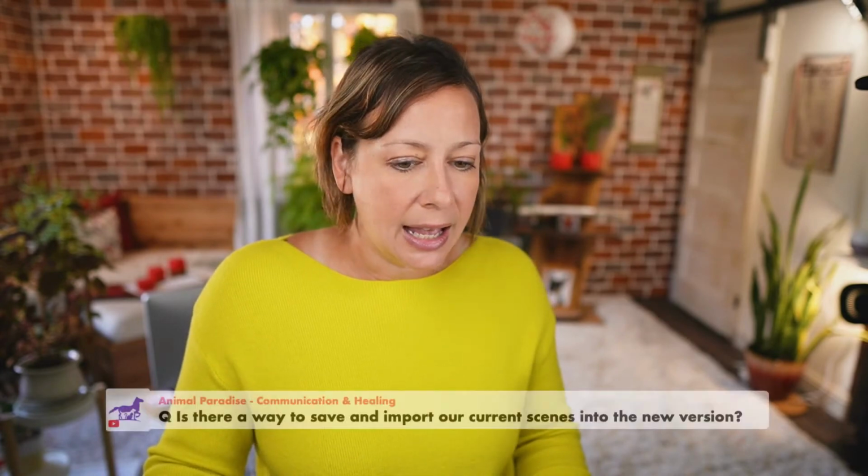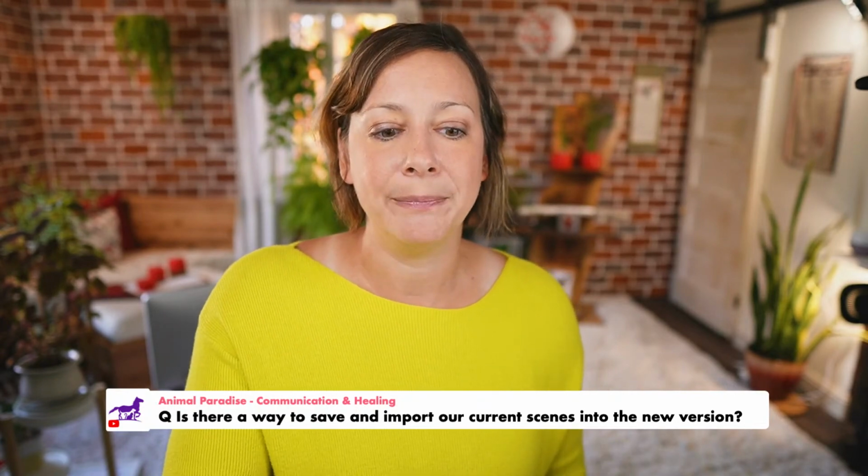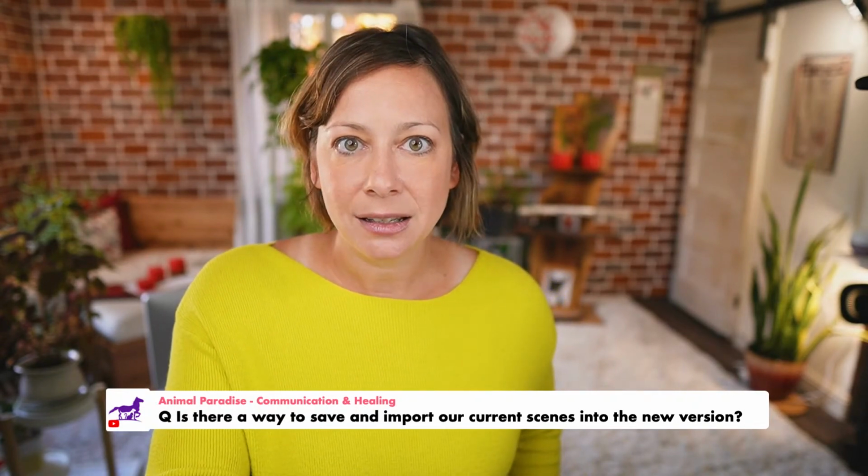There we go. Is there a way to save and import our current scenes into the new version? Absolutely. So you can export any scenes. You can export a folder and you can export a profile. When you update, your scenes don't go away. So you already have your scenes there. If you already have a whole bunch of different folders built out, you can export those folders, or you could copy paste so that you can bring them into different profiles. So you have a couple of different options from there.